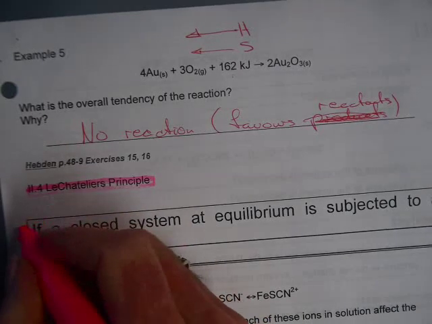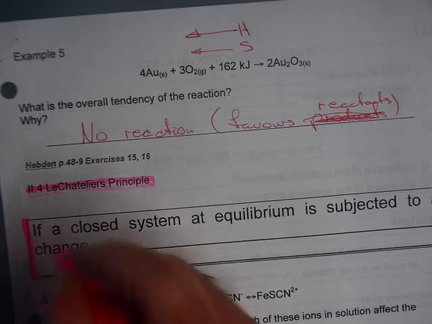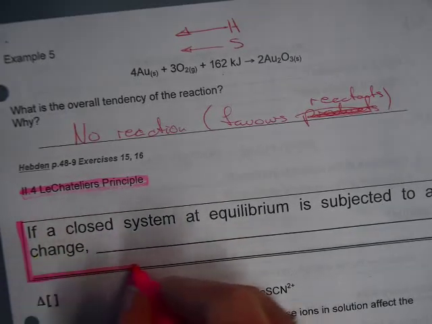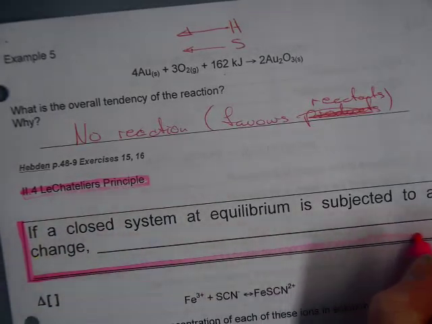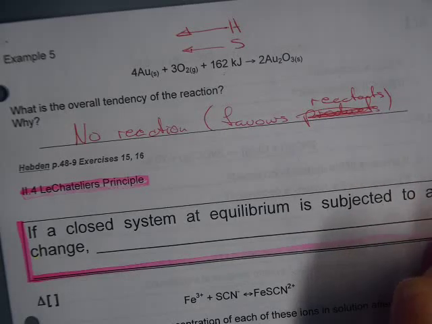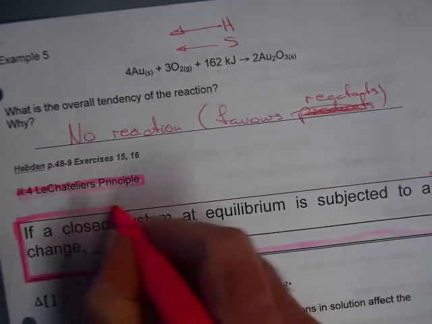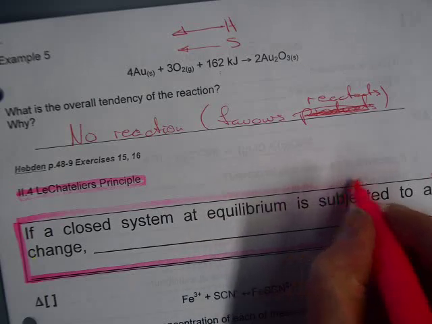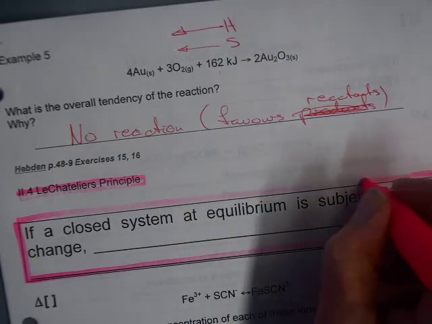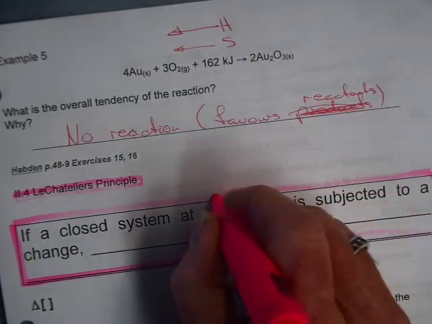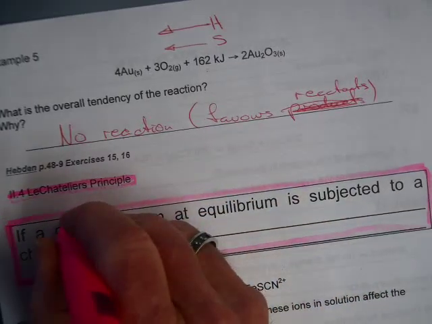Finally, my favorite part of this entire chapter is Le Chatelier's principle.